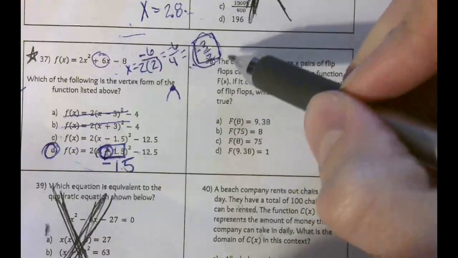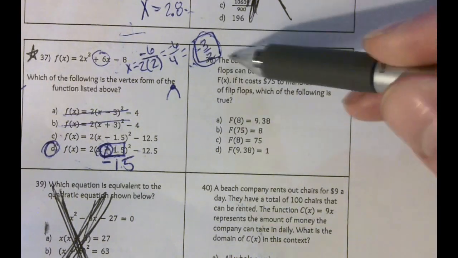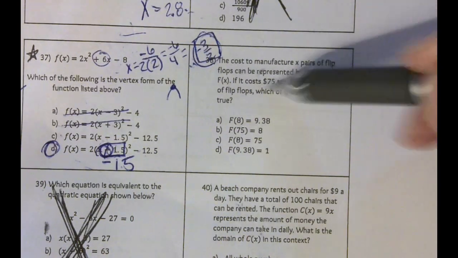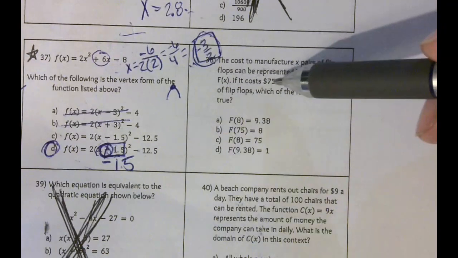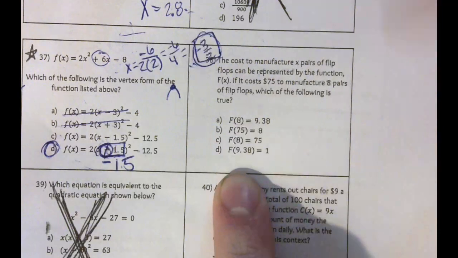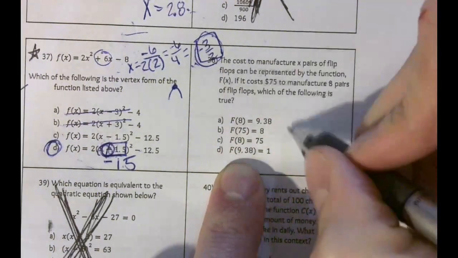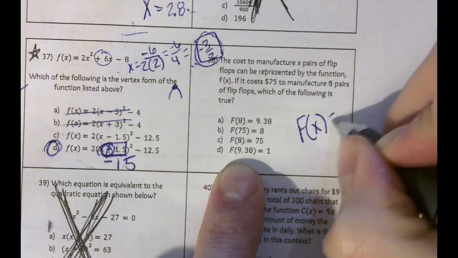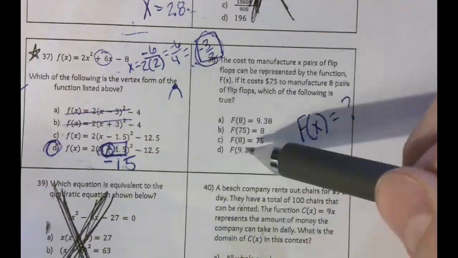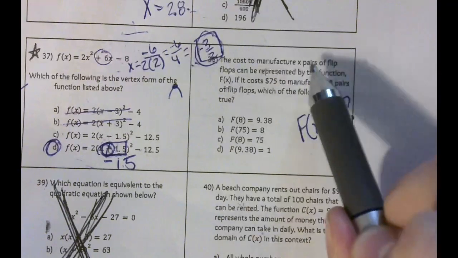So here is 38. It says the cost of manufacture X pairs of flip-flops can be represented by the function this. If it costs $75 to manufacture 8 pairs of flip-flops, which of the following is true? So this is just notation stuff, making sure you understand how function notation works. You have f of x equals an output, or a y value. The input is the x value, which in this case represents the number of pairs of flip-flops.